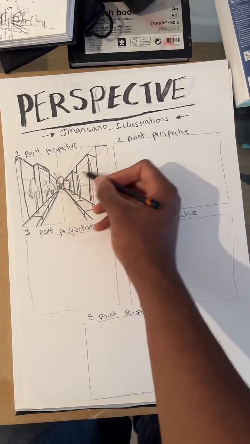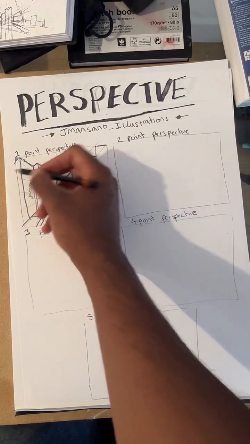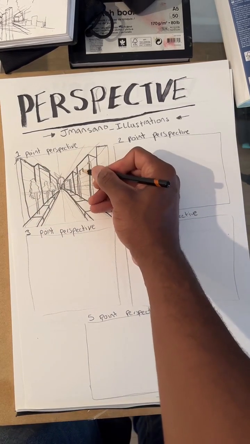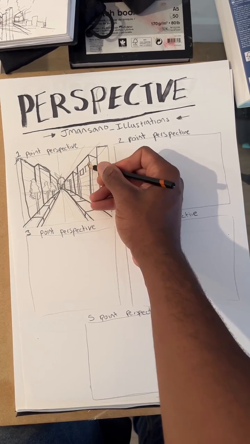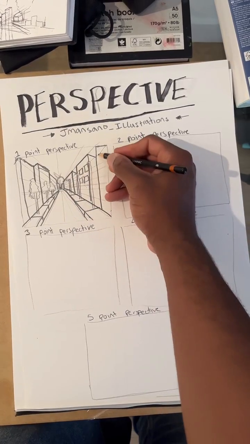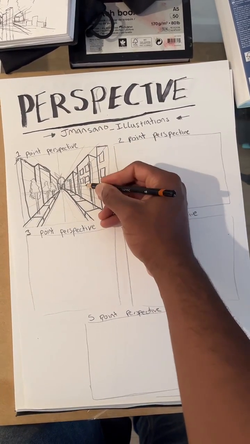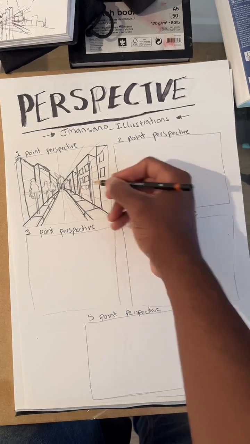Now, you want to draw some windows on your buildings. You can use more guidelines to draw your windows and your doors. So you got your windows here. Again, just follow these lines. Just following the lines, follow the lines. All right, yeah?